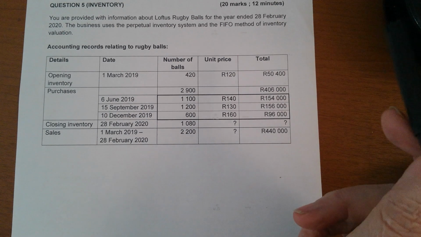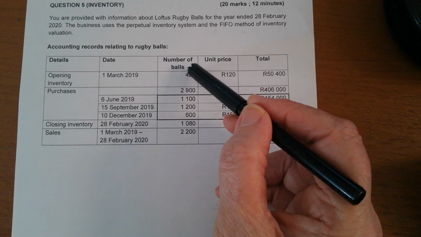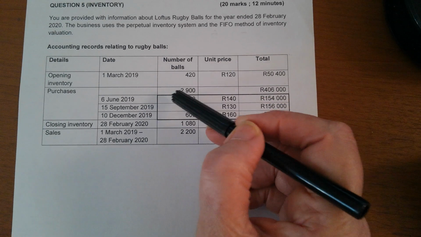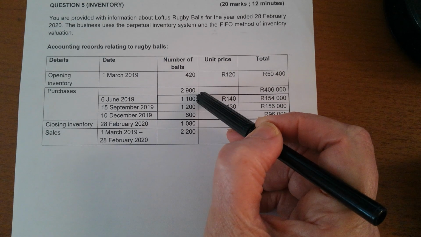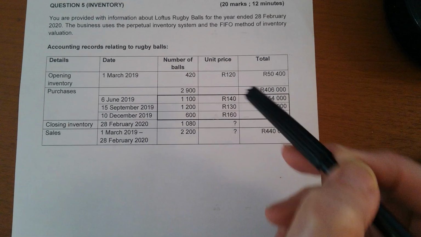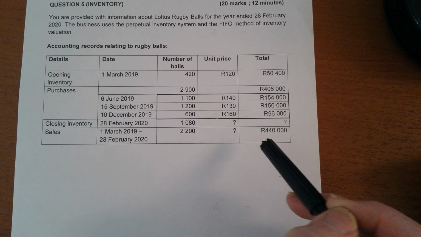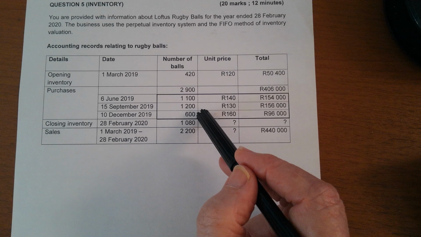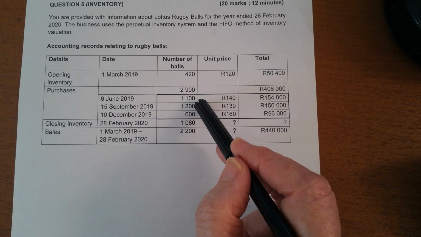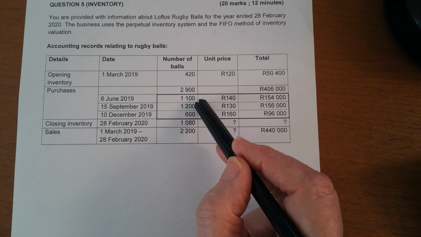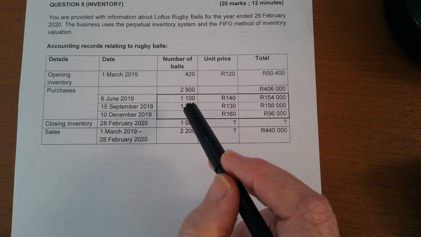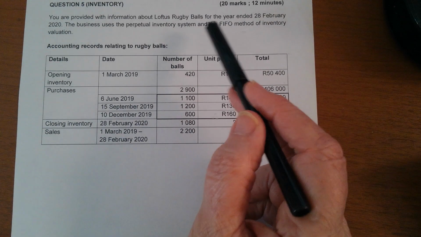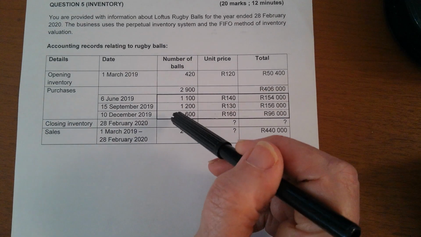So if I want to calculate the cost of sales, I take my opening inventory, then the next purchases. If I want to calculate my closing inventory, it will be included in the last purchases and perhaps the second last purchases. So just picture it carefully so that you know how to calculate the cost of sales or how to calculate the closing inventory.